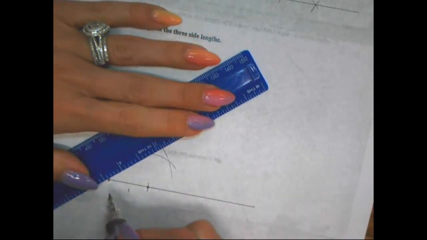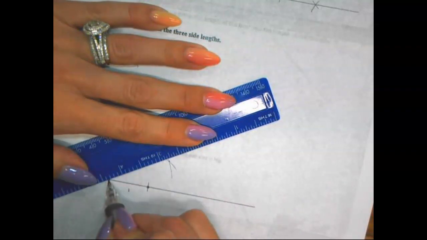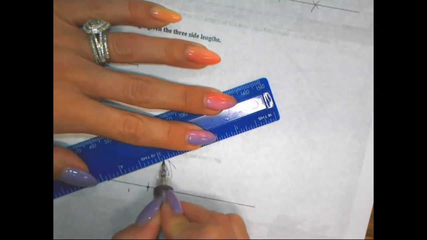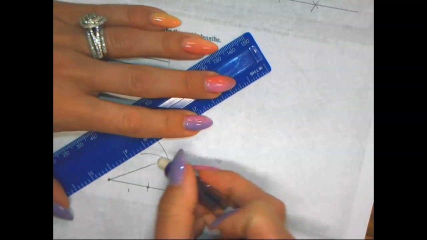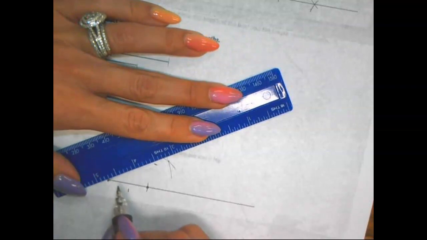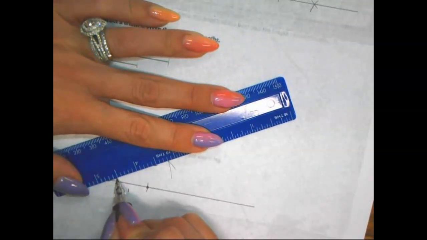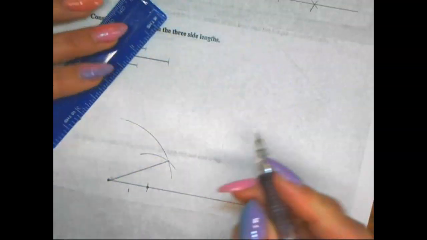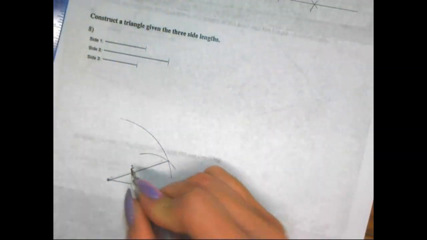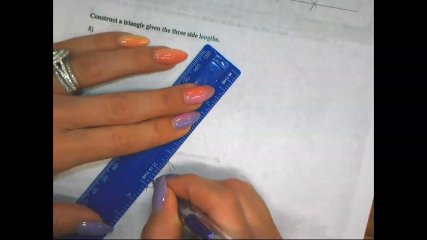This was side 1. Our length for side 2 is going to go to this intersection. Well, it would help if I lined it up. Okay. All right, that was side 2. And then this is our side 3. There we go.